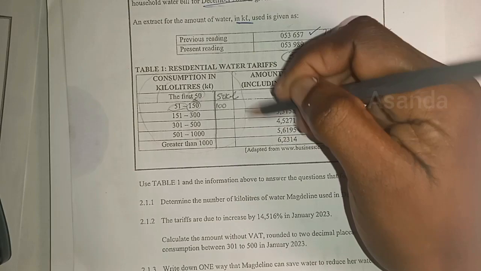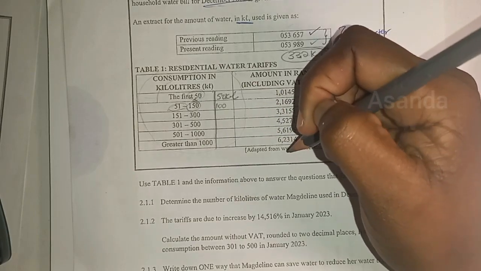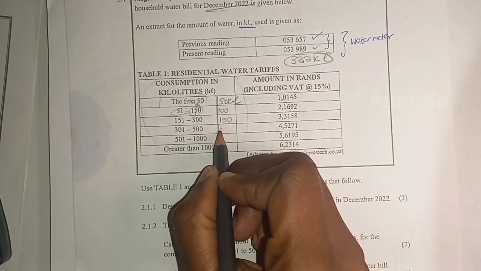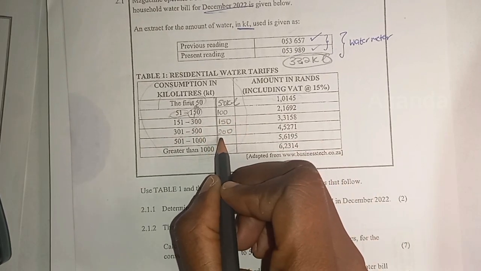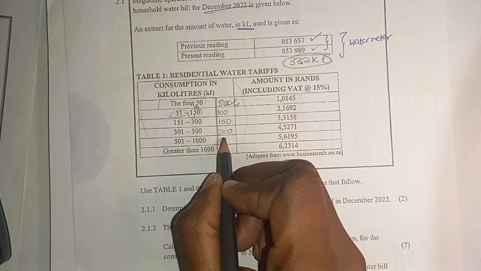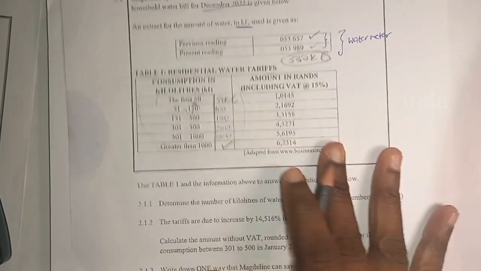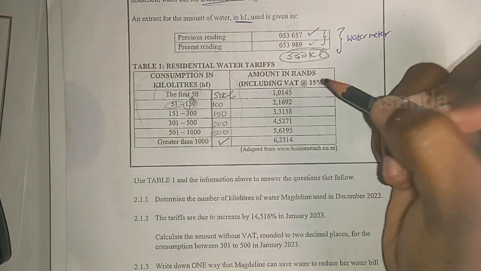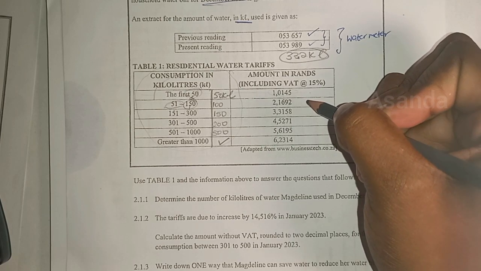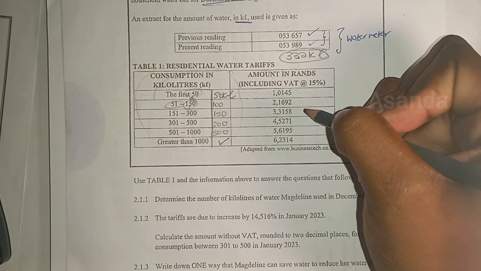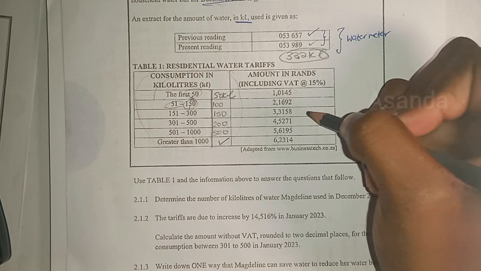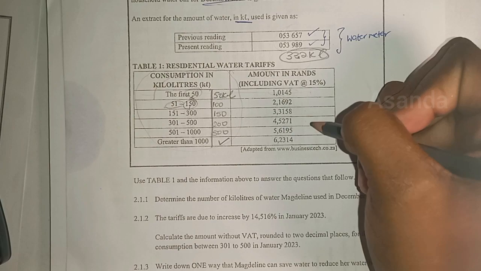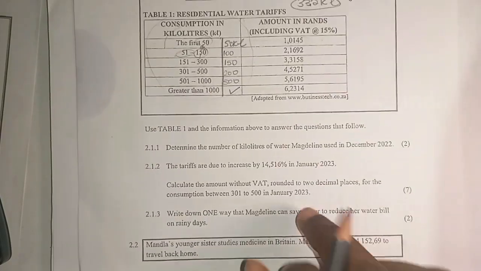I always say if your table is clean, then I'm worried that you didn't do the right thing. 300 minus that 150, you got 150. 500 minus 300, that's 200. 1000 minus 500, then that's 500. Then there's no maximum here. So when you calculate, if Magdalene, for example, is going to pay for 50 kiloliters here, and then 100 kiloliters here, and then whatever's left is going to be here also and here, depending on how you separate the water. If you separate the water correctly, it should be 3 or 4 spaces, right? But that question is not asked on this particular question.